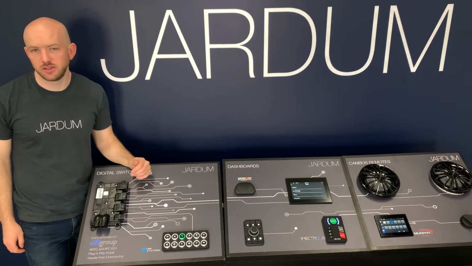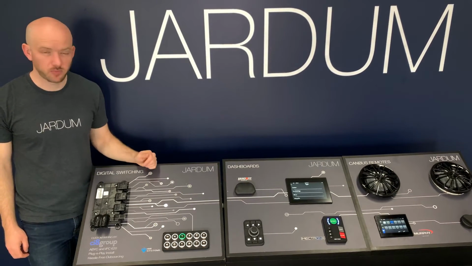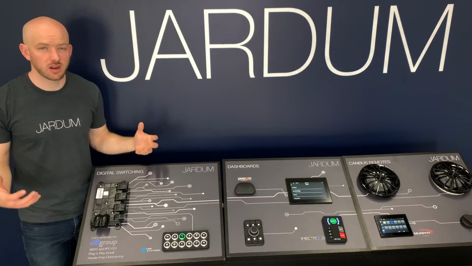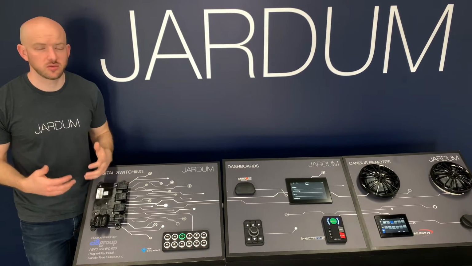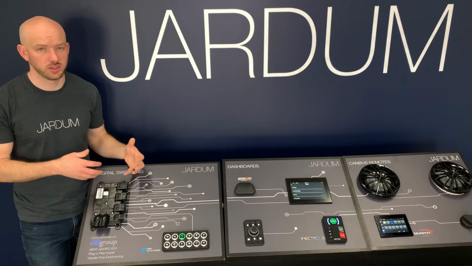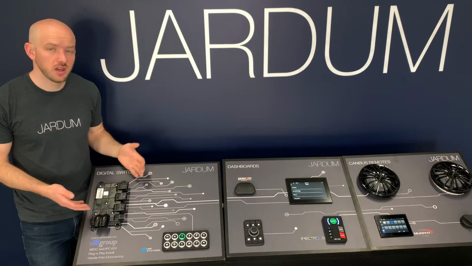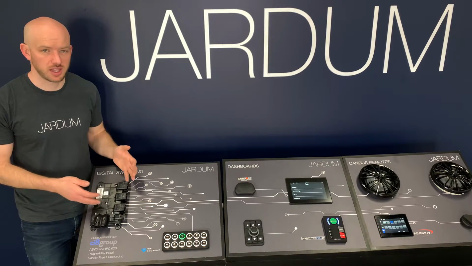A big part of the value that our systems bring is digital switching. What digital switching really means is that you're eliminating complex harnesses that include fuses and relays for each individual circuit. Instead, you go to something like a power distribution module that is solid state and controlled over the CAN bus.